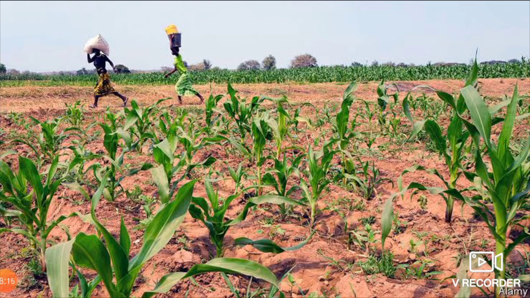Understand that? Soil erosion is a great issue for the soil. Some measures have to be taken to prevent it.